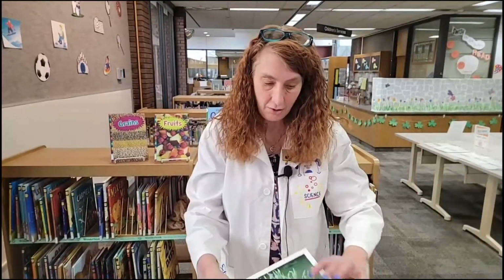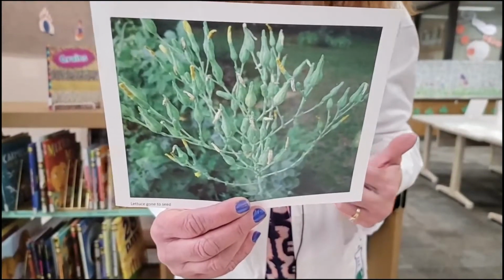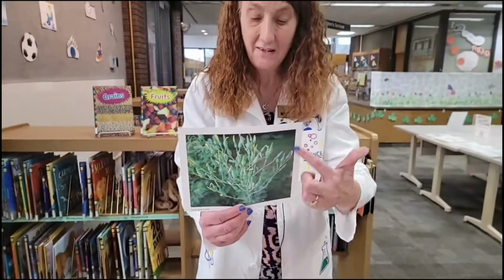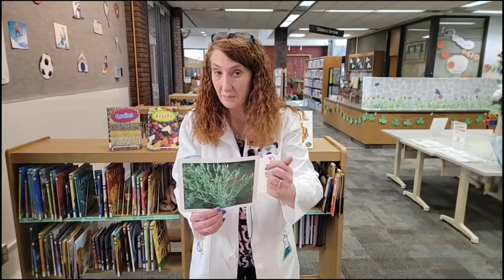Well, what we have to do is leave some of these vegetables in our garden so that they will go to seed. So here is a picture of a lettuce plant that has gone to seed. Instead of the farmer picking the head of lettuce, it just sits in the garden, and then that lettuce will start growing all these shoots and these little pods, and in these pods are the seeds, which is pretty cool.